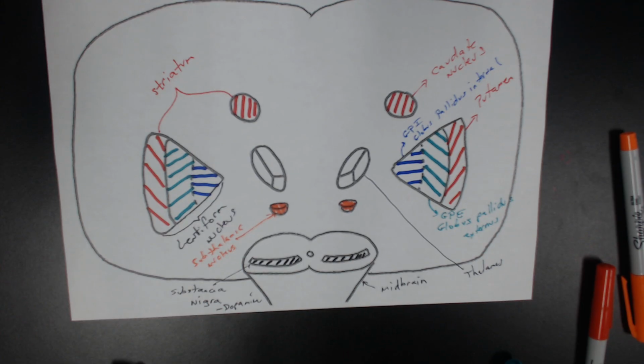Yes, Mike? So we have the GPe, GPi, and all of that part of the basal ganglia communicating to M1. You're going to see that in a minute. We're going to draw all that out.